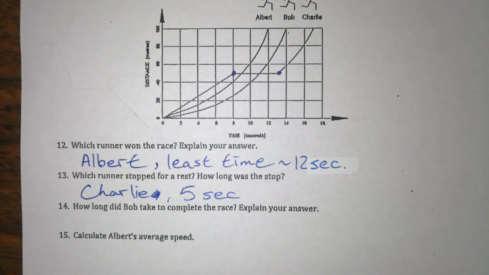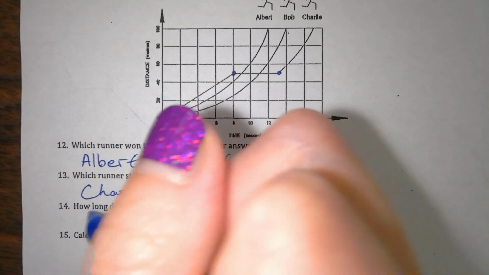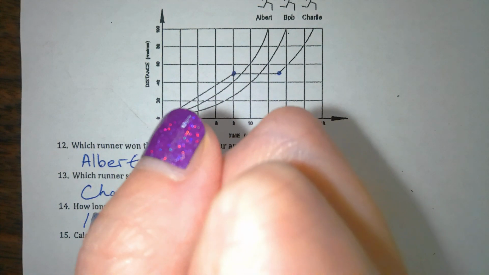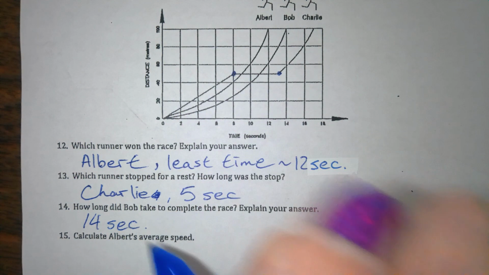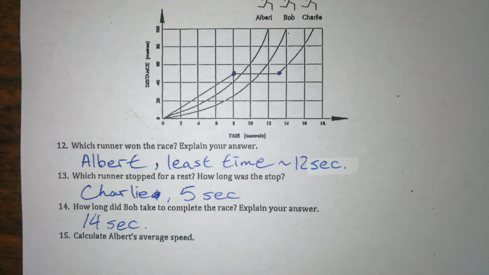Alright, how long did Bob take to finish the whole race? 14 seconds. Now is that a good time or a bad time? I know I have some runners here. Cheryl, I know you do track. Okay, what's your time for 100 meters? 14 seconds?